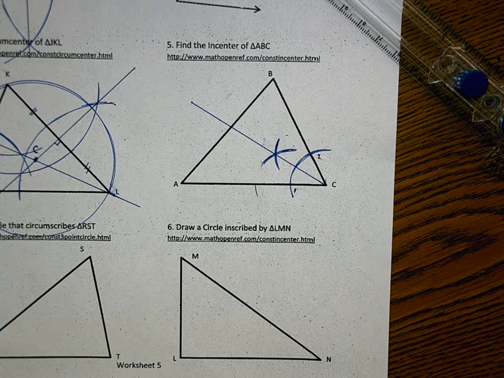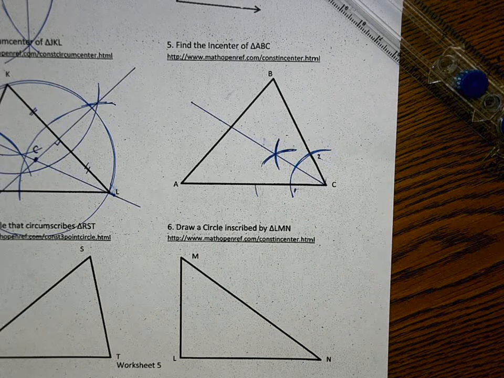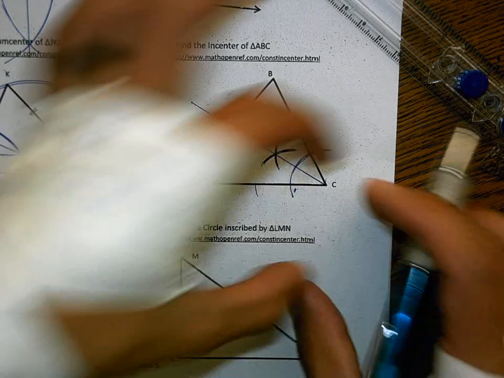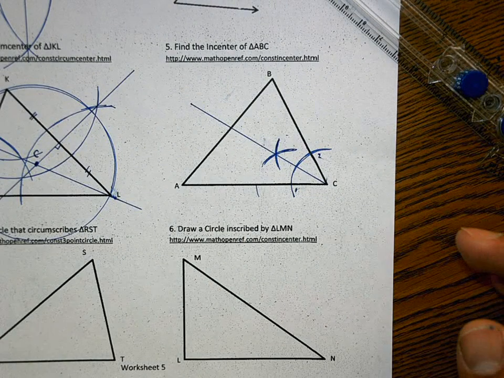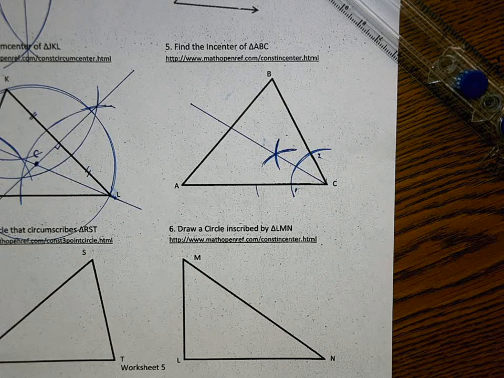That's an angle bisector. It doesn't matter what distance you use to start off? Nope. I made it relatively small so that it would fit inside. I didn't want to go and use the whole piece of paper. You can make it as big as you wanted to, though. And that's one angle bisector. We're going to do that again.